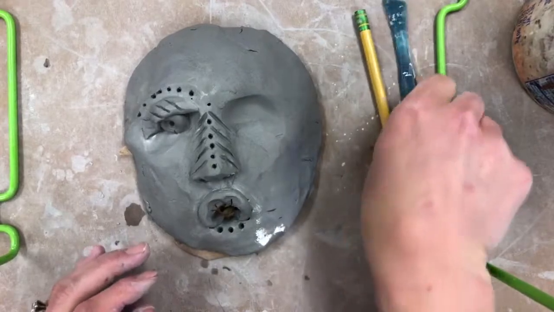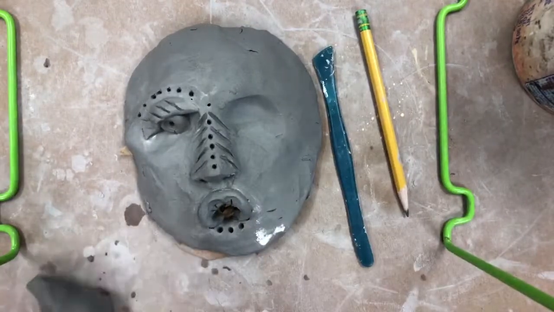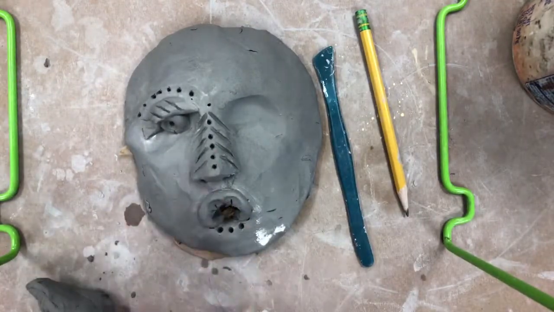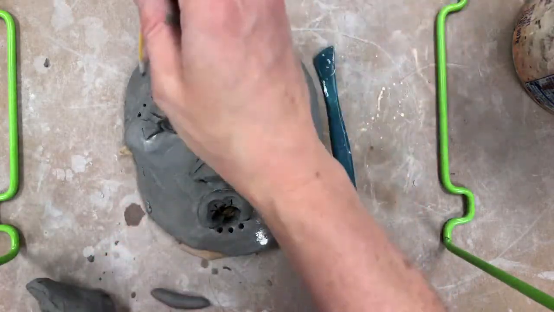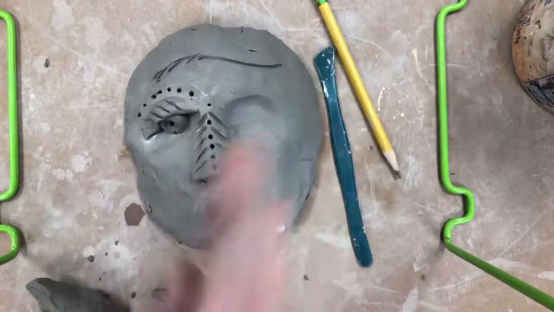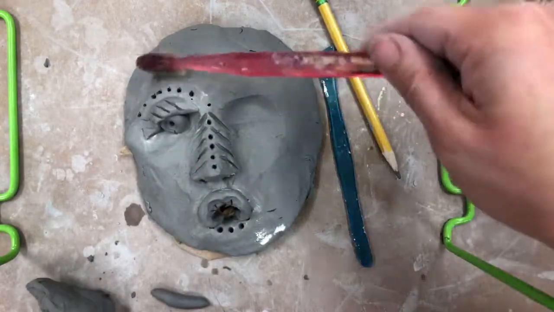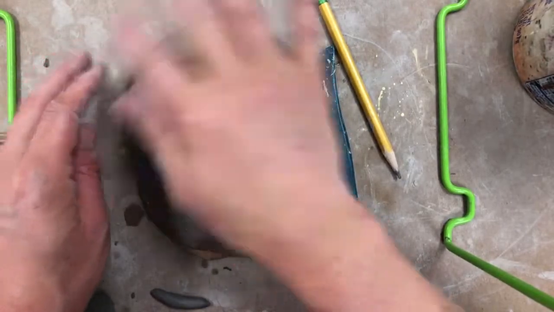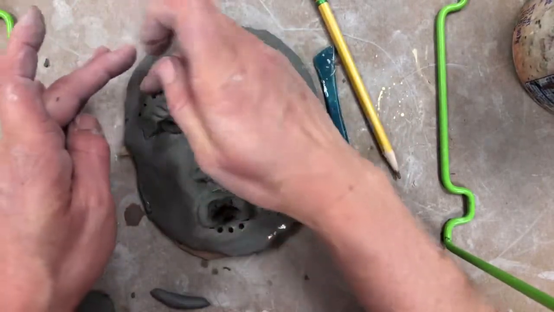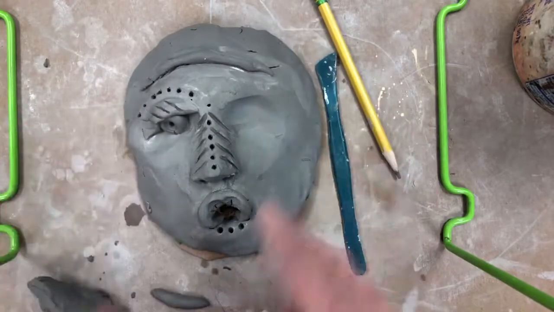If you want to add wrinkles in the forehead like I had in my original design, you could push into the clay with the pencil, or you could just add a coil to it and create those wrinkles. So you don't have to take away, you could add to it. So there's lots of options.